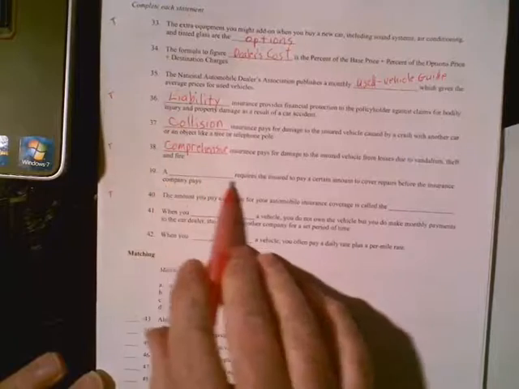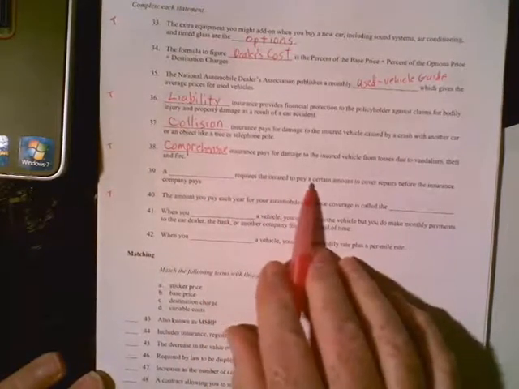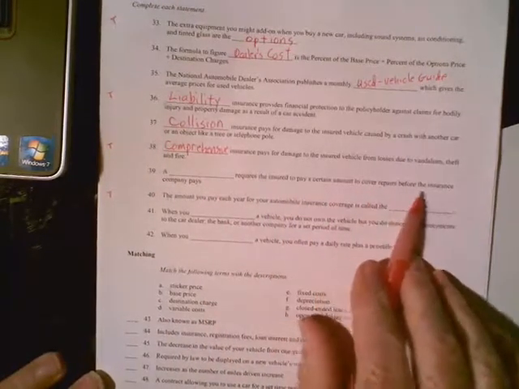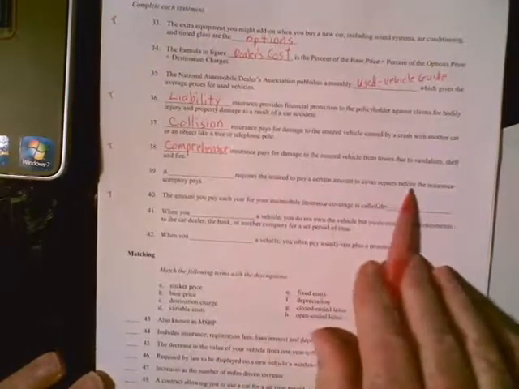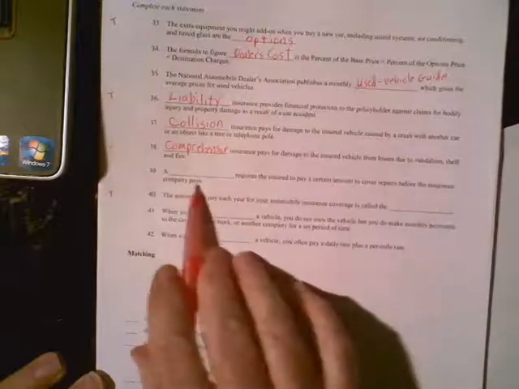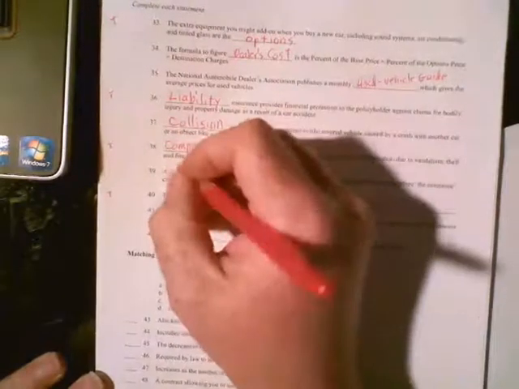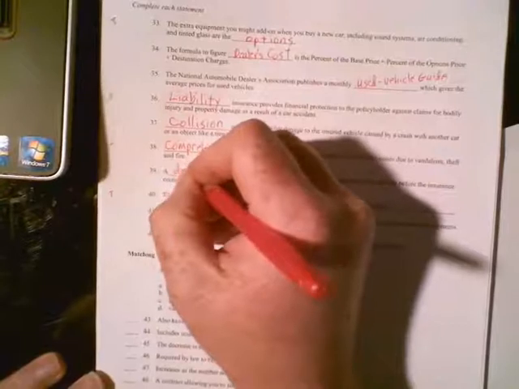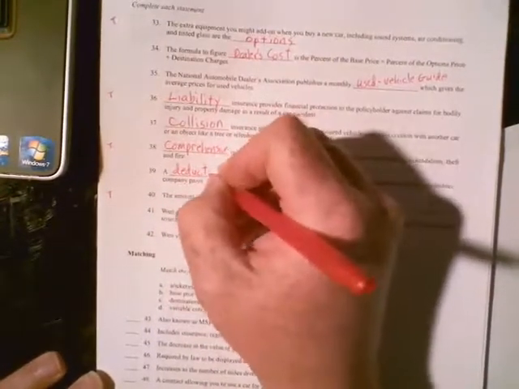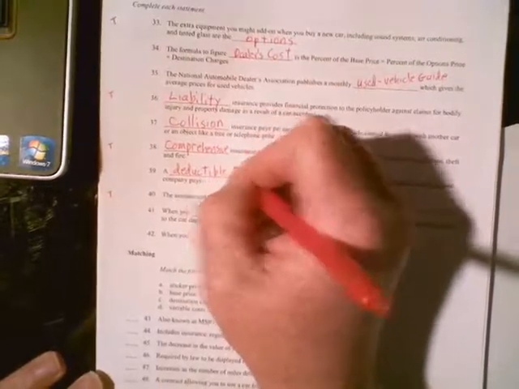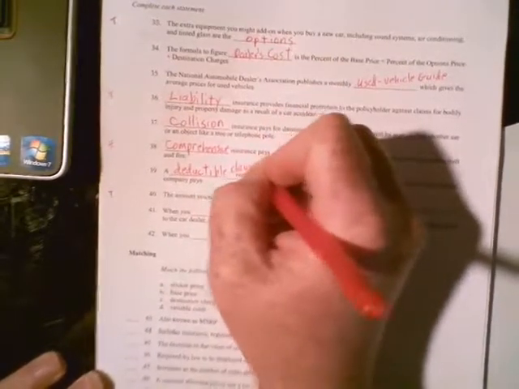$39, a blank requires the insured to pay a certain amount to cover repairs before the insurance company pays. That's a deductible clause. That's your deduction, or your deductible. And it's called a deductible clause. The amount you pay each year for your automobile insurance coverage is called the premium.